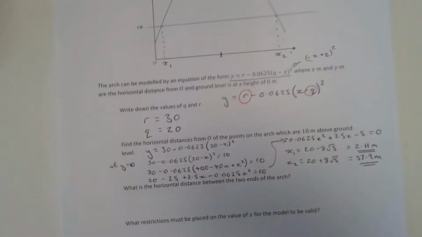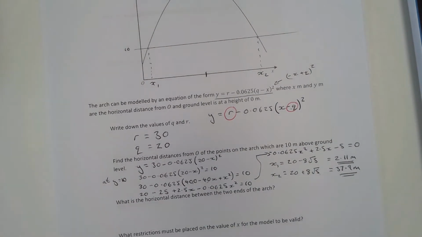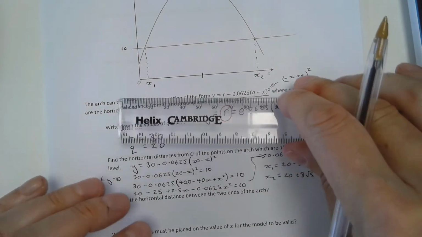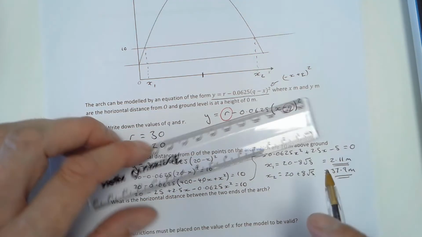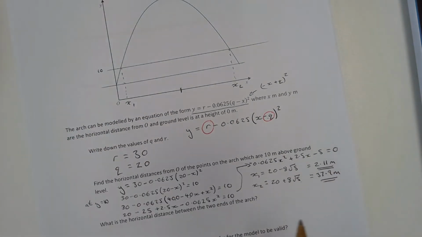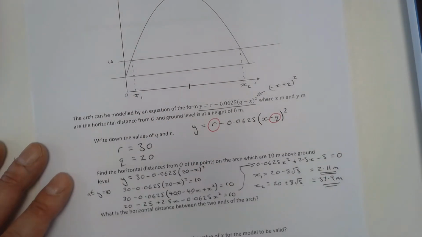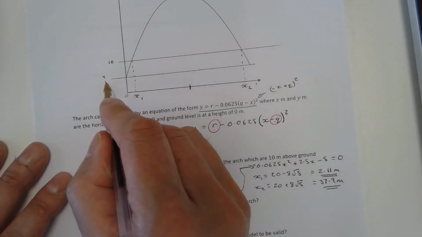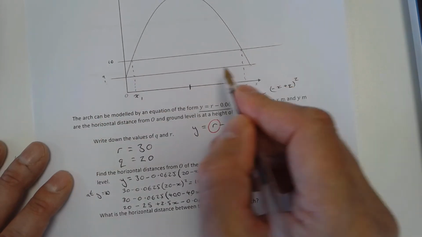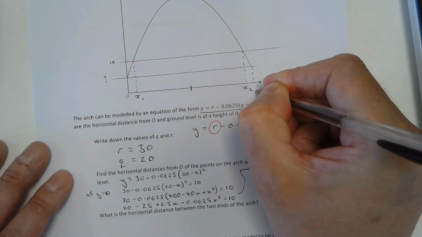So what is the horizontal distance between the two ends of the arch? So what we are looking for now is this here, aren't we? So I guess what I need to do at this point is find this value here, so that I can solve y equals that value to find this value here.